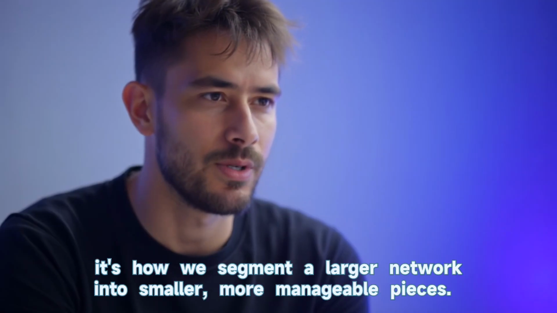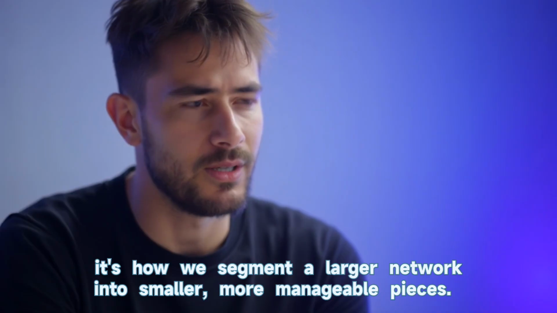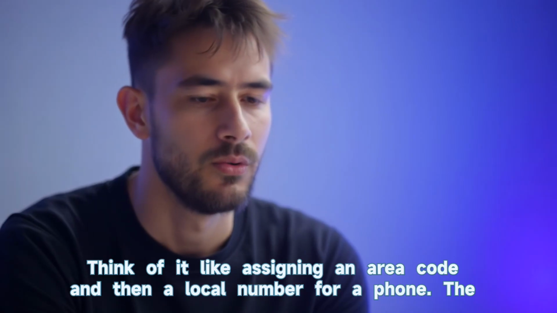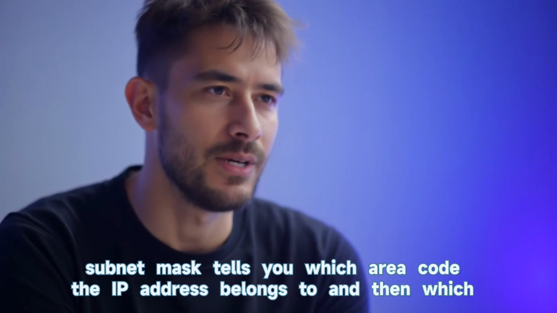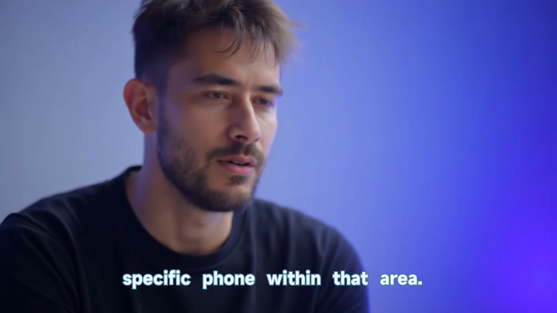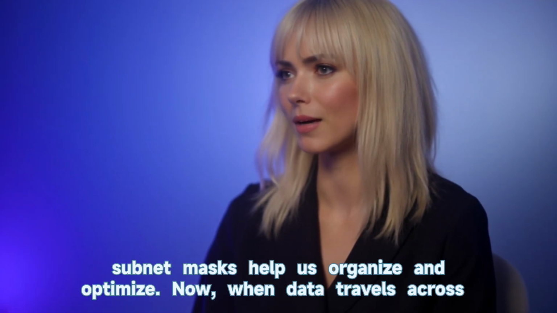Right. It's how we segment a larger network into smaller, more manageable pieces. Think of it like assigning an area code and then a local number for a phone. The subnet mask tells you which area code the IP address belongs to, and then which specific phone within that area. So, subnet masks help us organize and optimize.